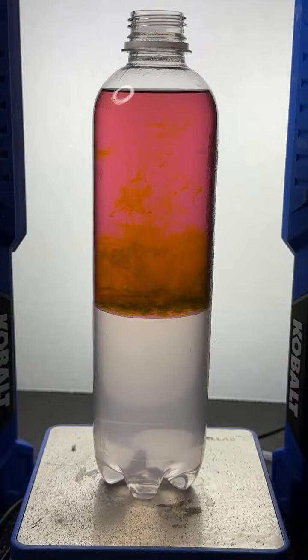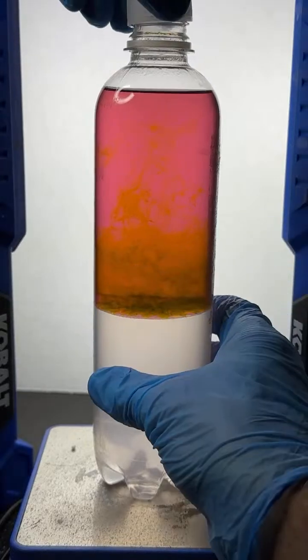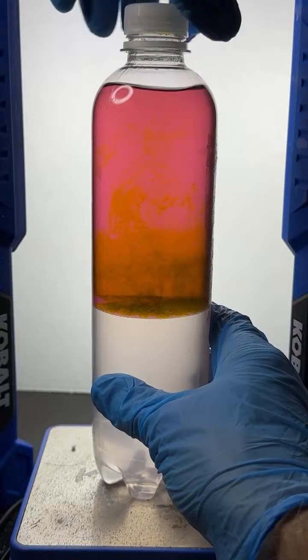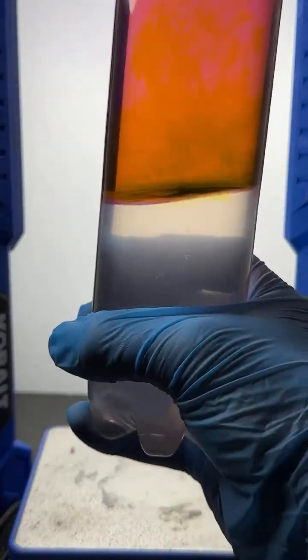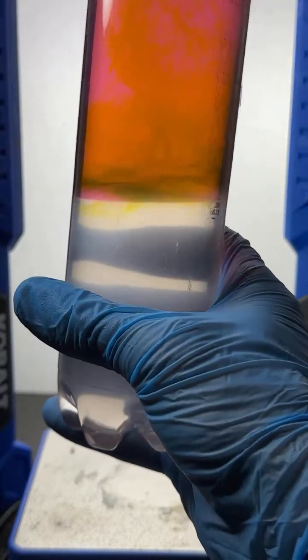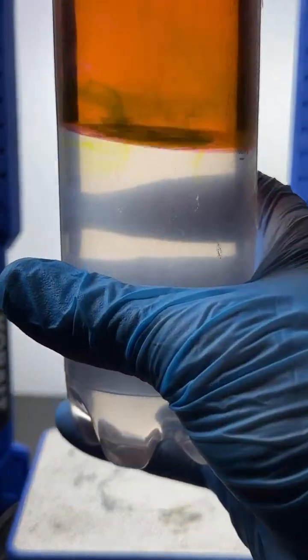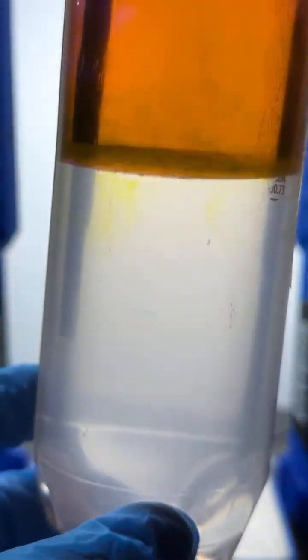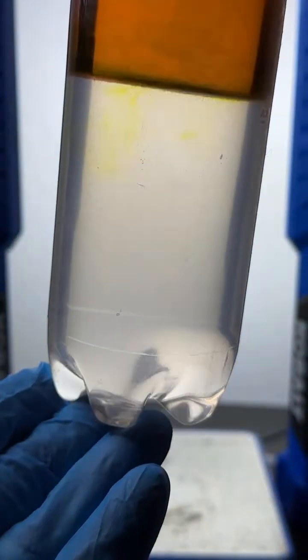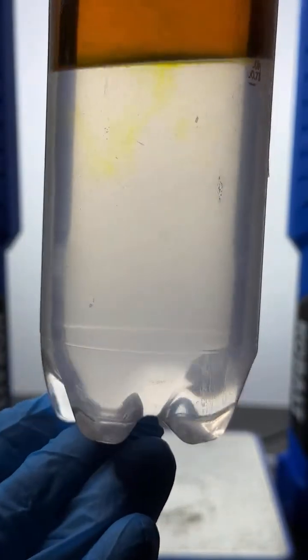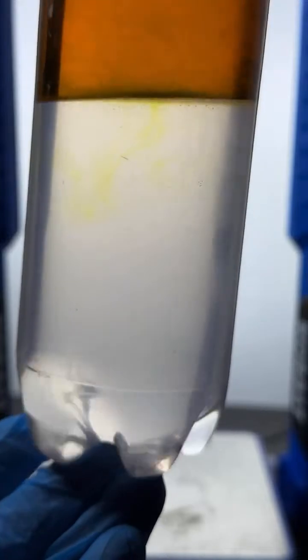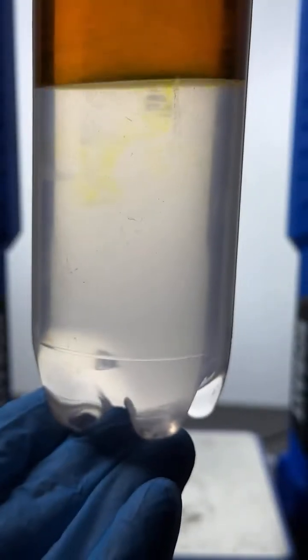Let's see if we get any dye from the green to go into the water. Oh, I can see it's going to happen. You can totally see it's happening. Look at that. You can already see it, right? There's some yellow dye that's in the green dye, and we can see it slowly starting to penetrate into the water layer.